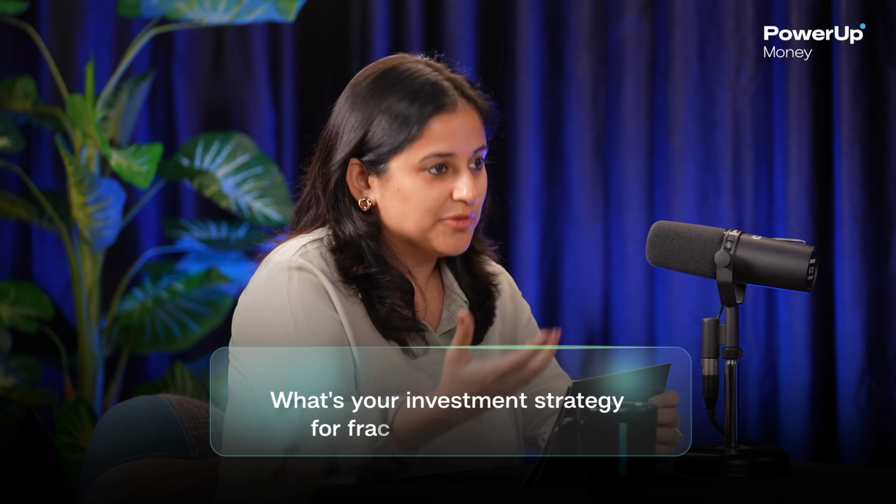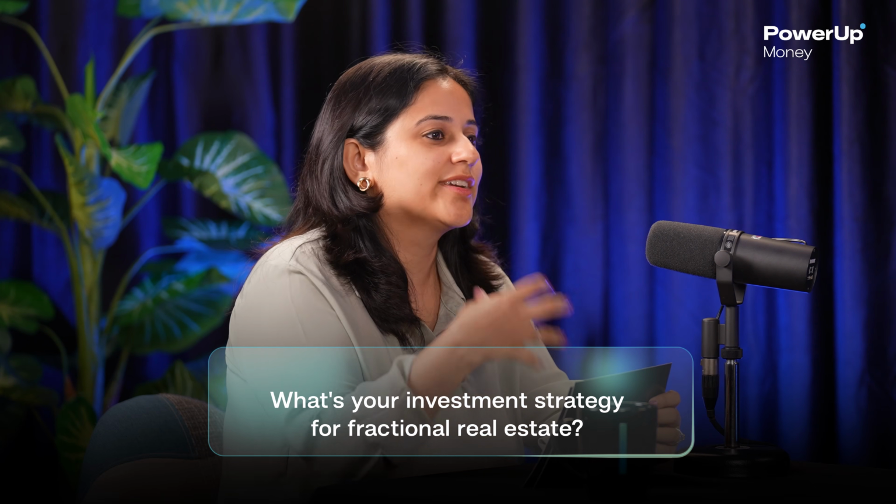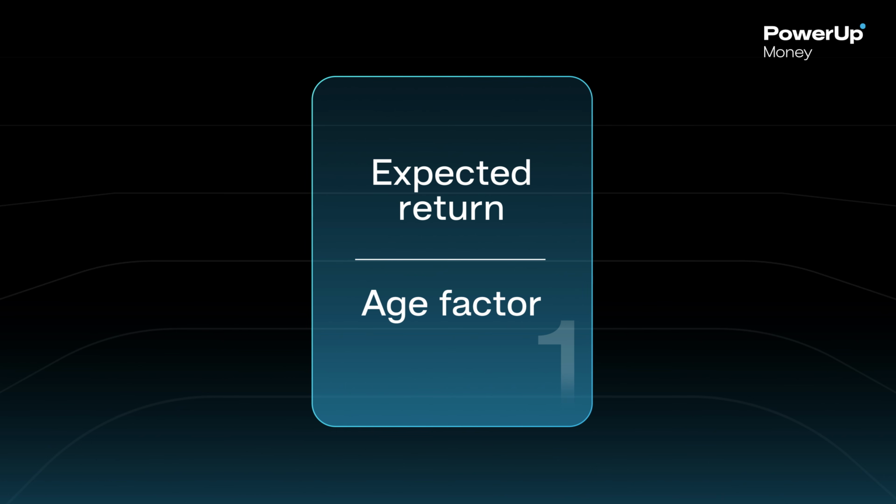That's for sure. Right. I think my final question here would be, if I am a retail investor and I want to invest in fractional real estate, what's your investment strategy like? Two aspects here. First, what amount of appreciation you are expecting. And second, your age factor. If you are young, you don't need a regular rental income or something like that. Someone who is about 40, 45 will gradually try to take less risk. In that case, fractional ownership can be an option alongside equity.